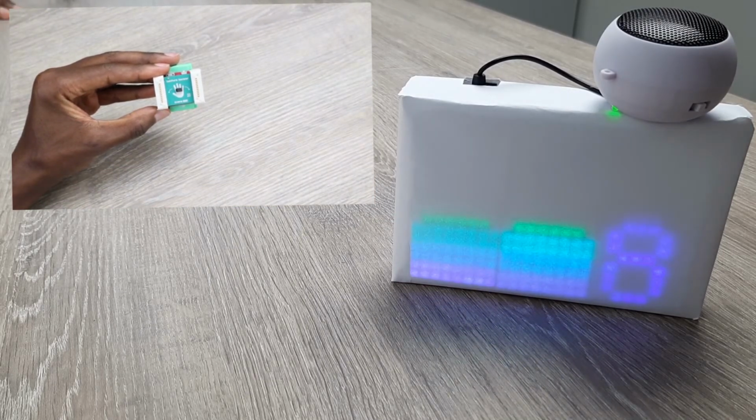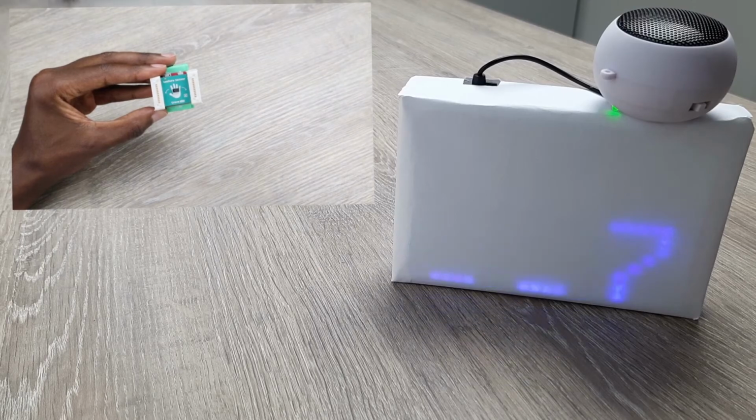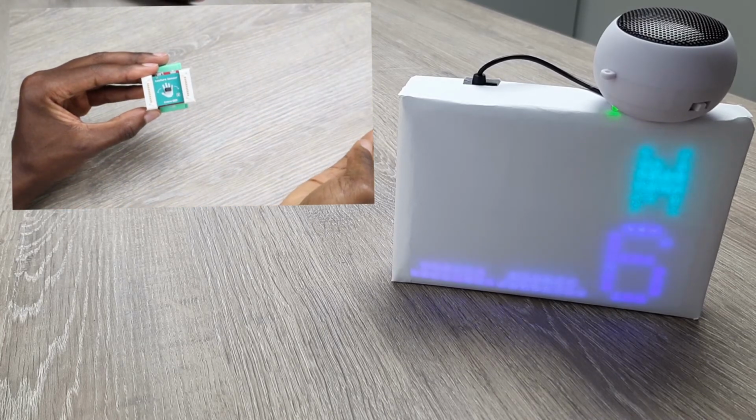For our next video we will make the music player, and this is where we require the gesture sensor and also the MP3 module.